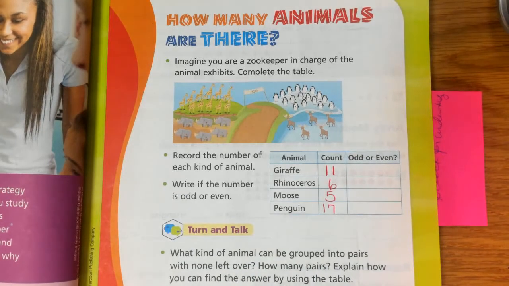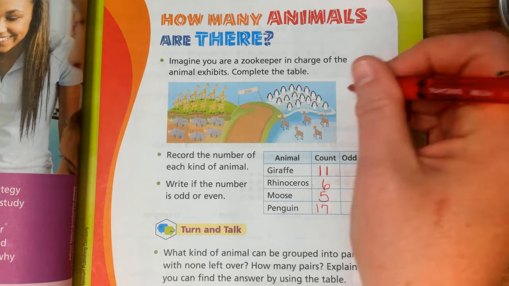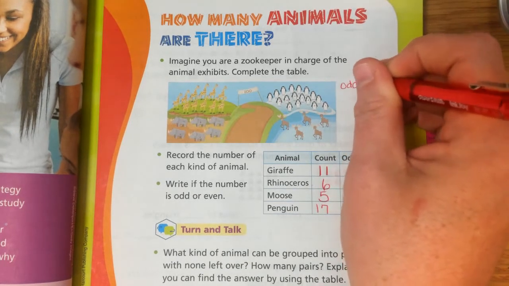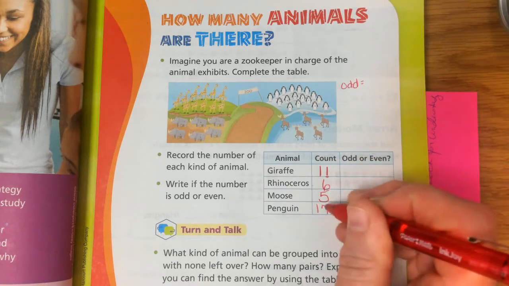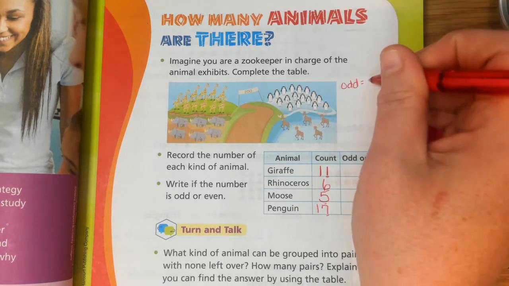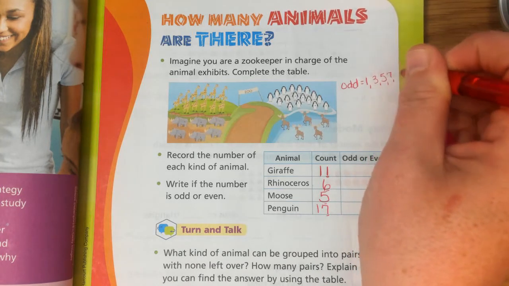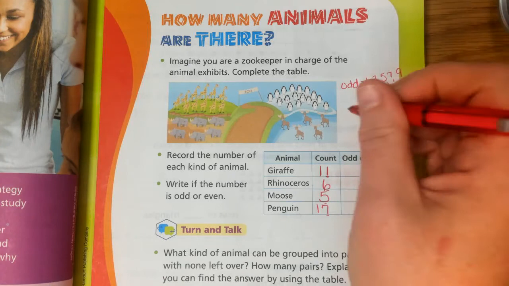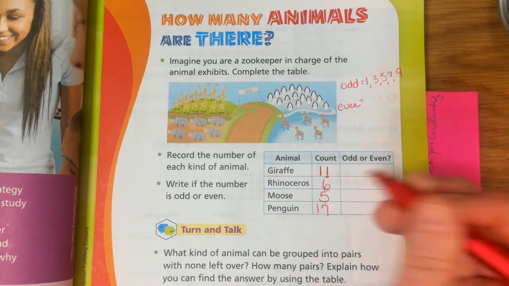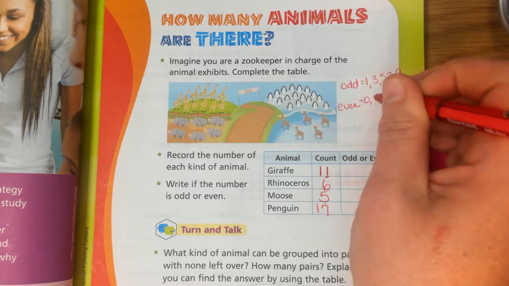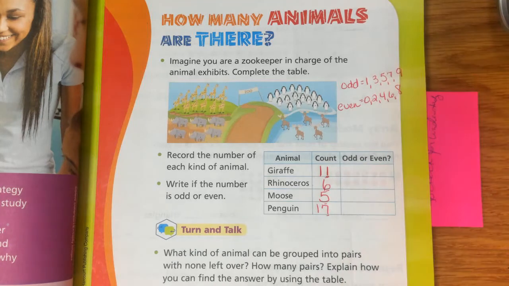So how do I determine whether a number is odd or even? Well, if a number is odd, in the ones place, so way over here in the ones place, you would have a 1, 3, 5, 7, or 9. And if a number is even, in the ones place you would have a 0, 2, 4, 6, 8.